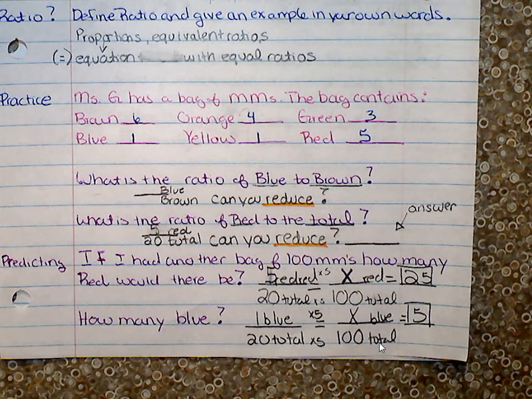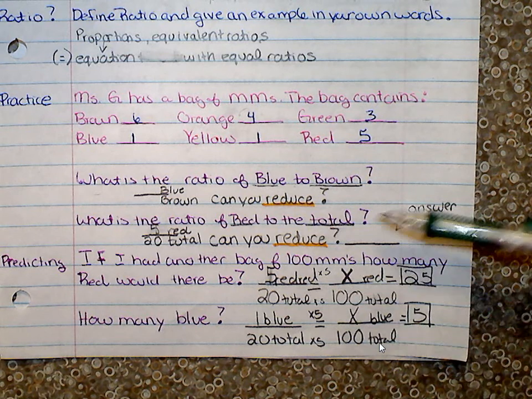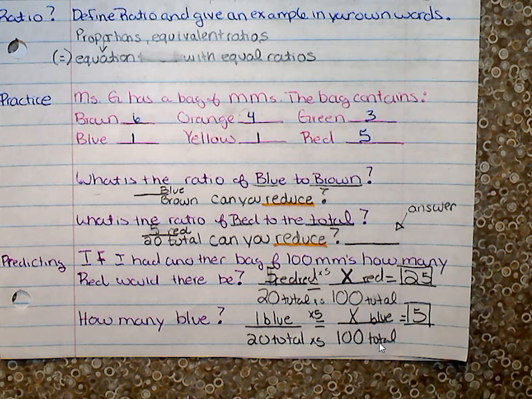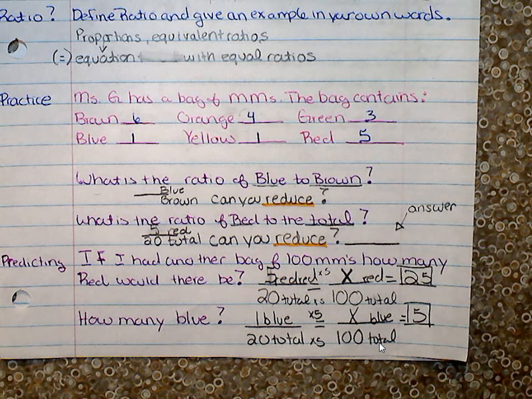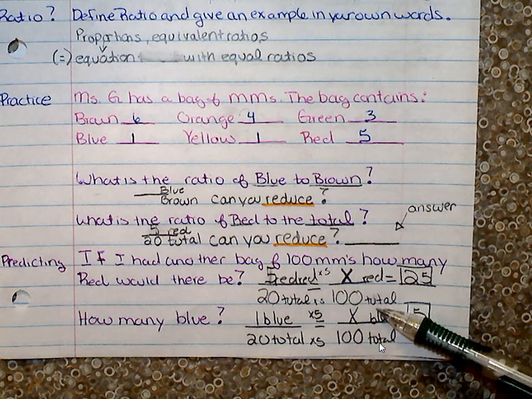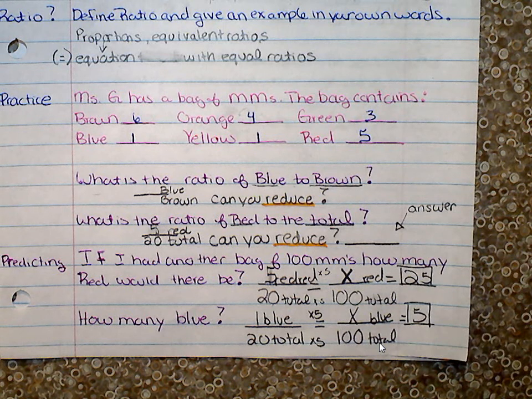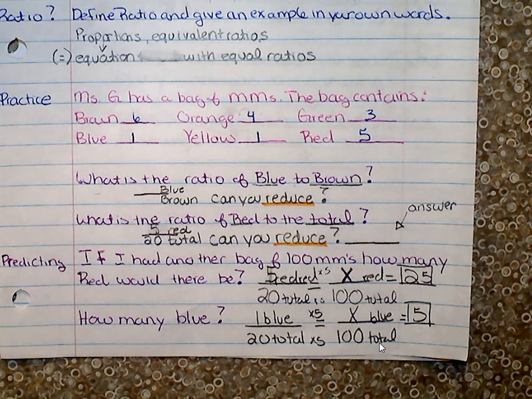In my original, I have 5 red for every 20 total. So I want to know approximately how many red I would have if I had 100 total. Some of you are probably already thinking, to get from 20 to 100, I have to multiply by 5, and that would be true.